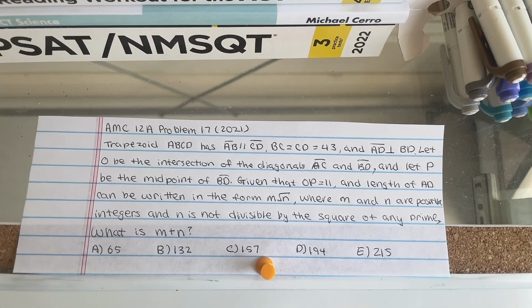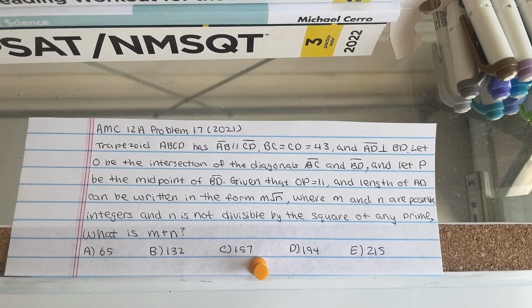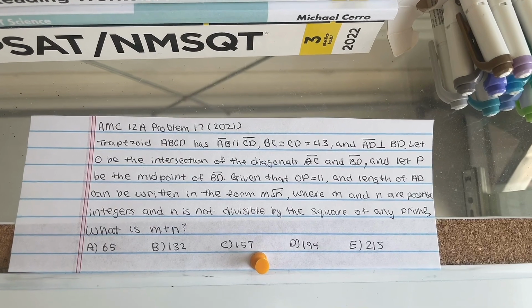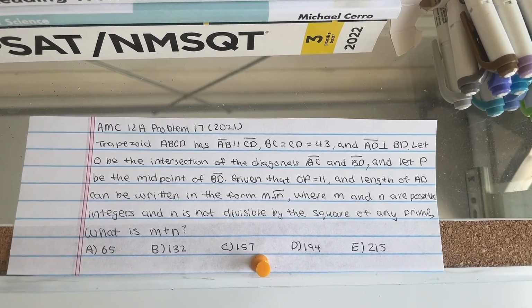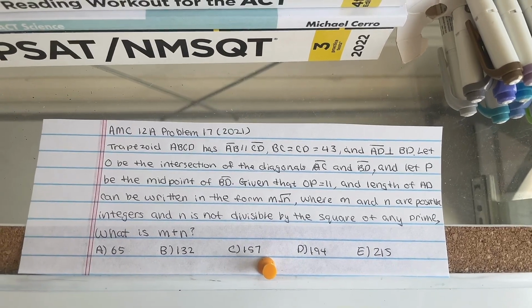Given that OP is equal to 11, the length of AD can be written in the form m times the square root of n, where m and n are positive integers and n is not divisible by the square of any prime, what is m plus n? And then here are your answer choices.